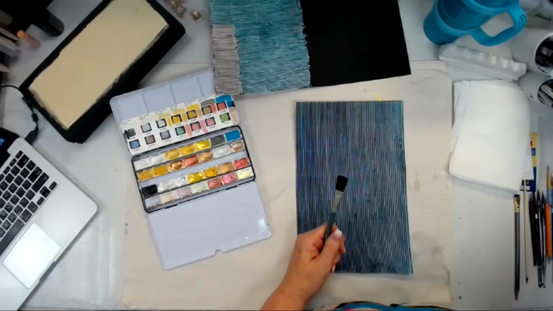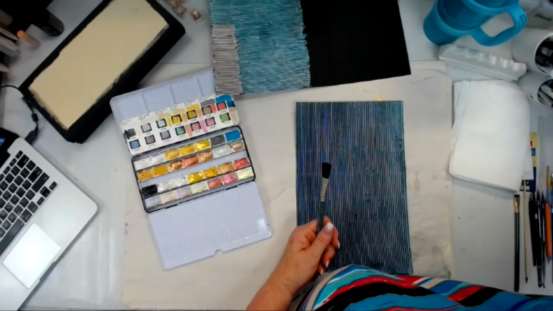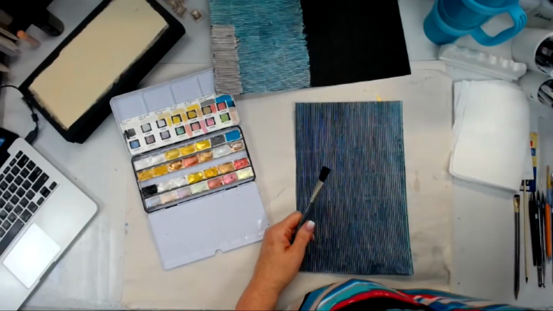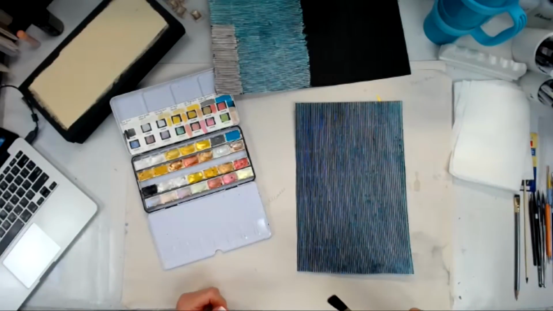That one flat brush I have is too big. Oh, here, what's this? Oh, it's not flat. What the hell am I looking at? All right, let's just color this one.